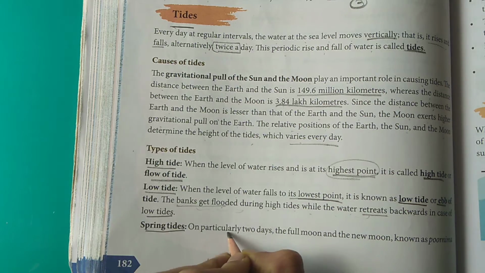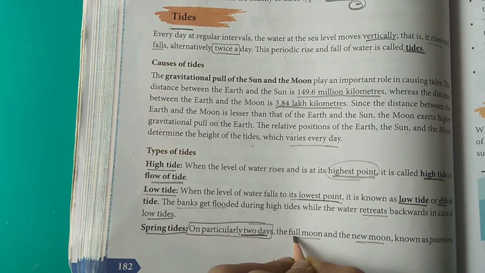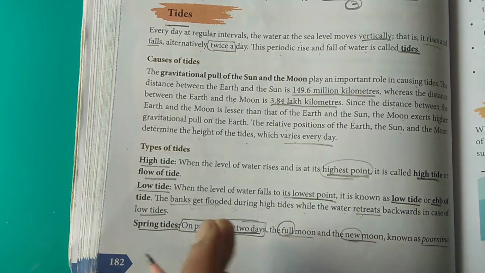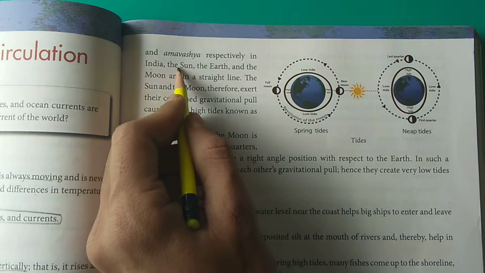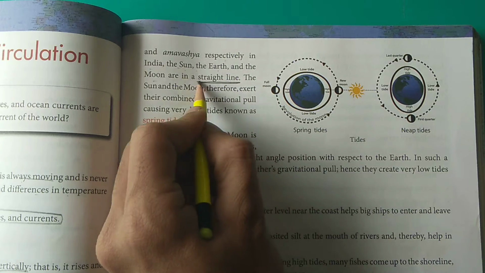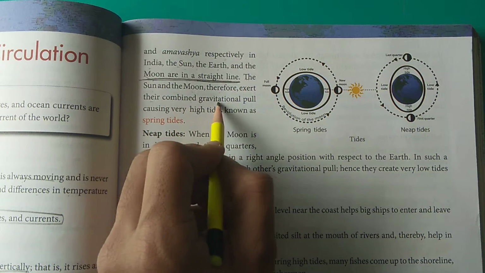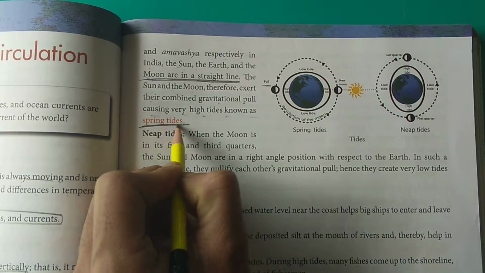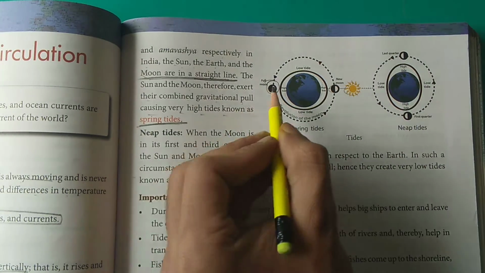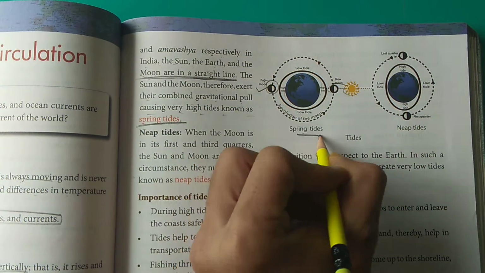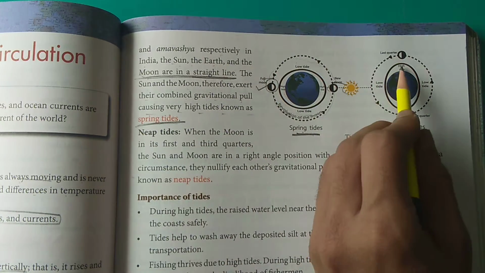Spring tides occur particularly on 2 days, full moon and new moon, known as Purnima and Amavasya respectively in India. The sun, the earth, and the moon are in a straight line. The sun and the moon therefore exert their combined gravitational pull, causing a very high tide known as spring tide. See, full moon and the sun. Here full moon, here no moon. These are the spring tides. Revolution of the moon. Here low tide, and here there will be a high tide.